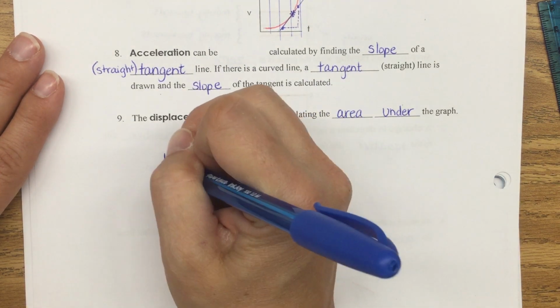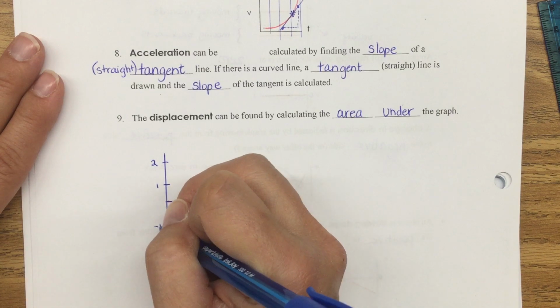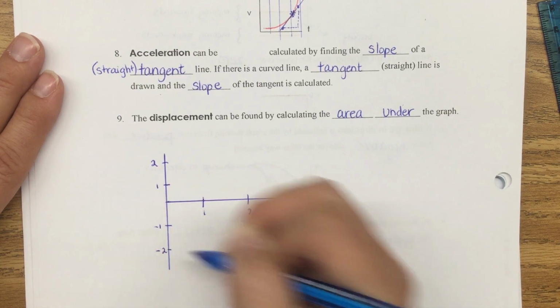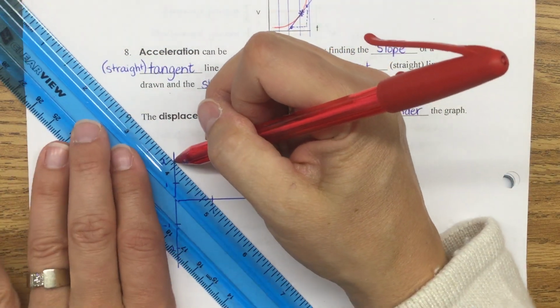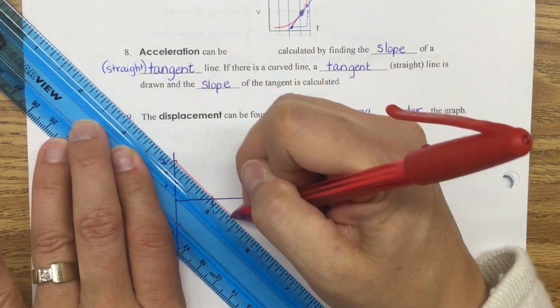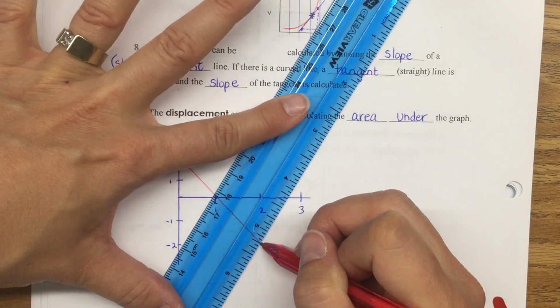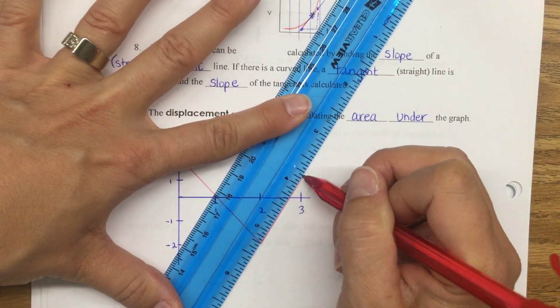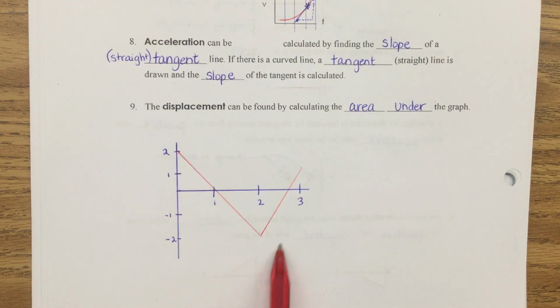Let's go 1, 2, 3, and -1, -2. Okay, so here is, say, the path of a dog or the velocity of a dog.